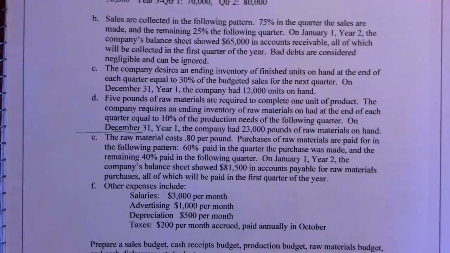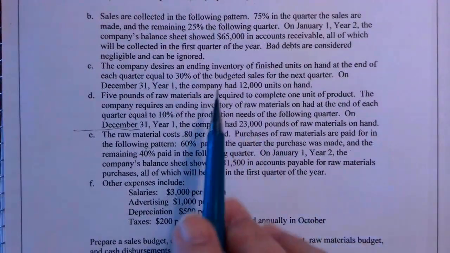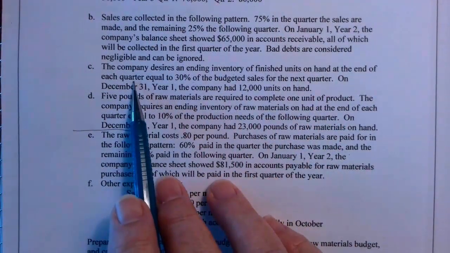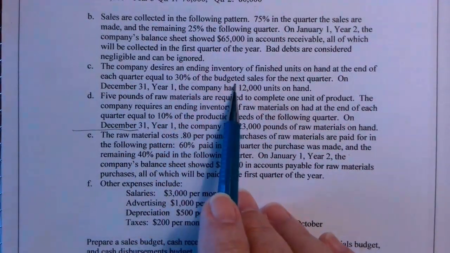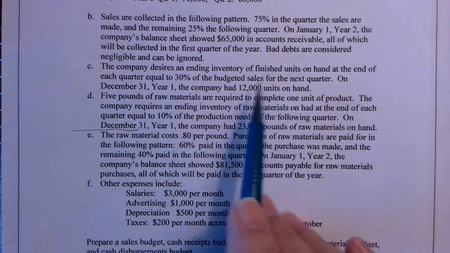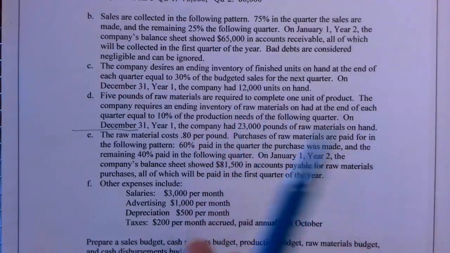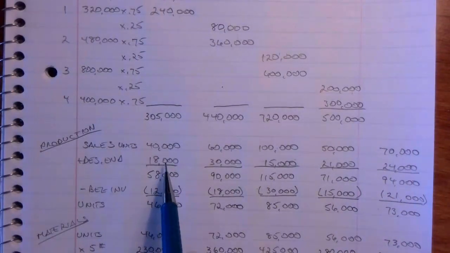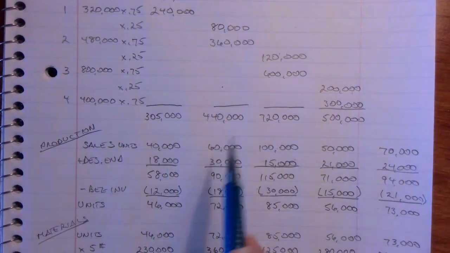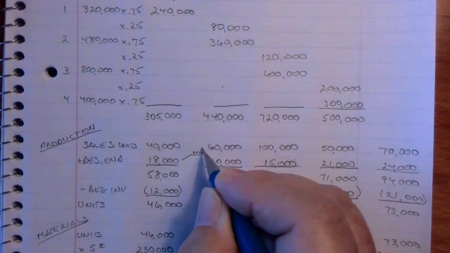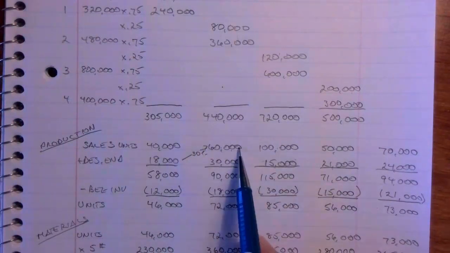The company desires an ending inventory of finished units on hand at the end of each quarter equal to 30% of the budgeted sales for the next quarter. Okay, and they started out the year with 12,000 units on hand. So here's my desired ending inventory, it's going to be 30% of this. Okay, of the next period sales.